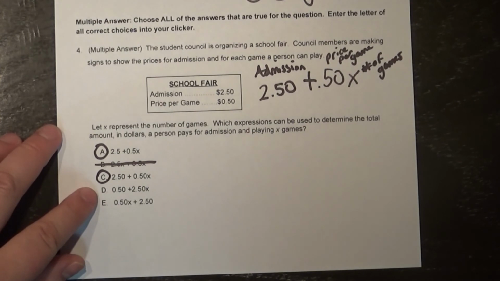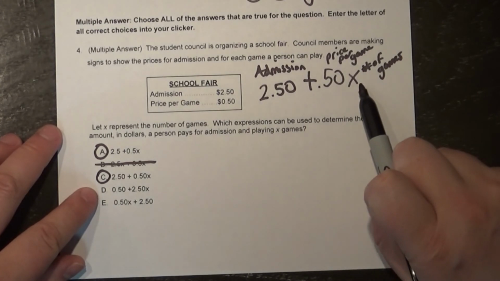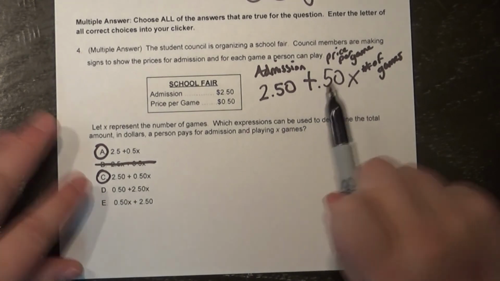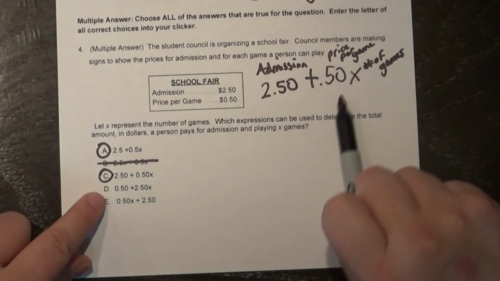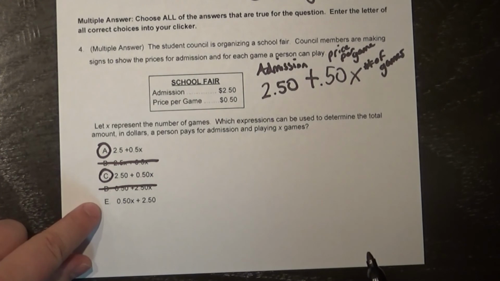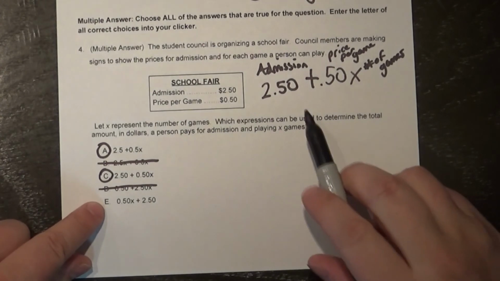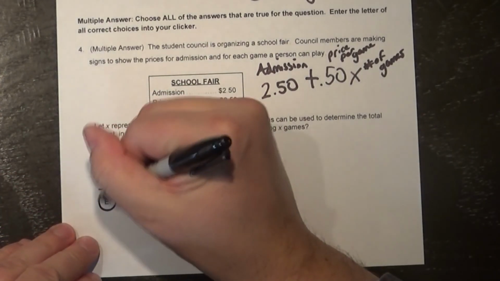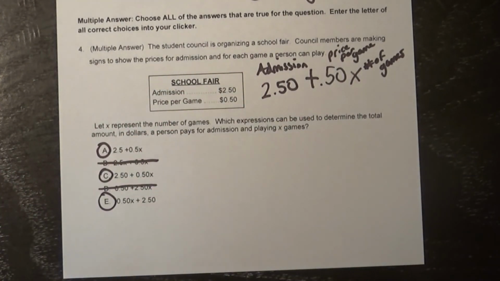Letter D, it says 0.50 plus 2.50x. In this one, they're trying to take the number of games and attach it to the admission, multiplied by the admission, and then give you the price per game for free just one time. The price per game is multiplied by the number of games, not by the admission. So letter D is incorrect. And then finally letter E, 0.50 times x plus 2.50. Well, that's what I have here. They've just switched it around, and that's okay to do based on the commutative property of multiplication. So my answers there are A, C, E, which is fitting because I believe that you will be able to ace this upcoming focus quiz.